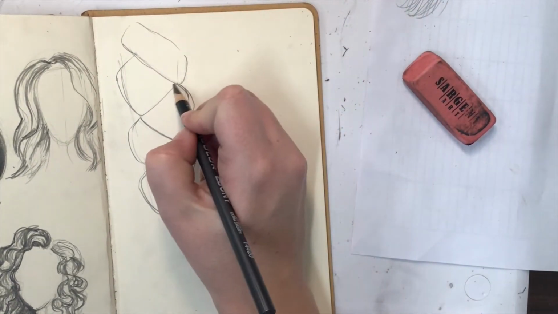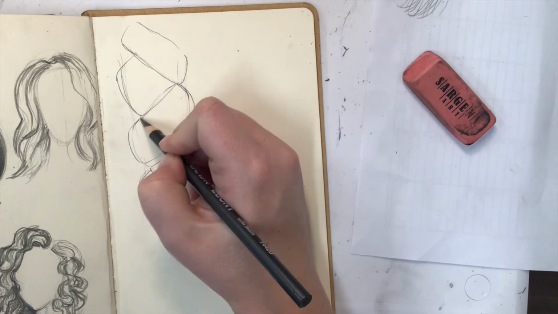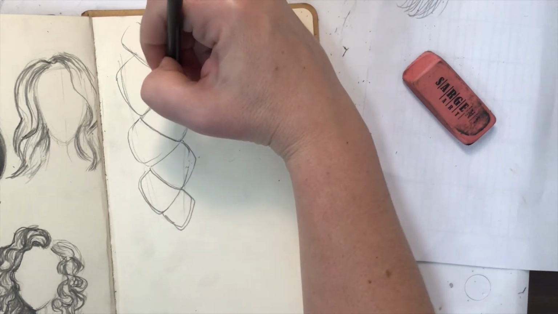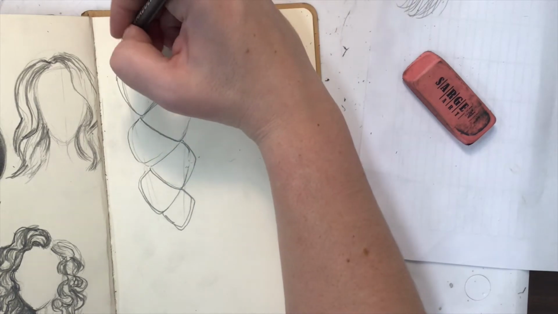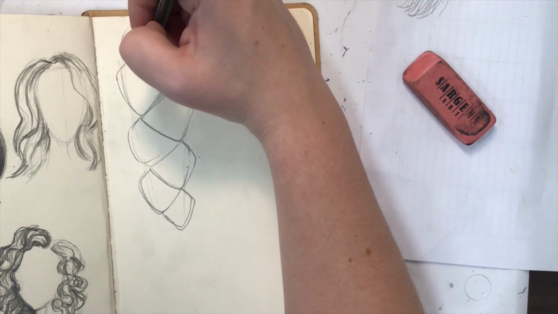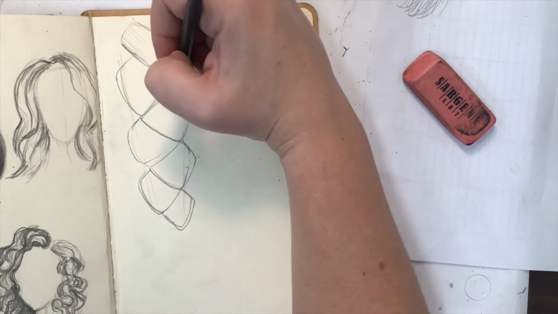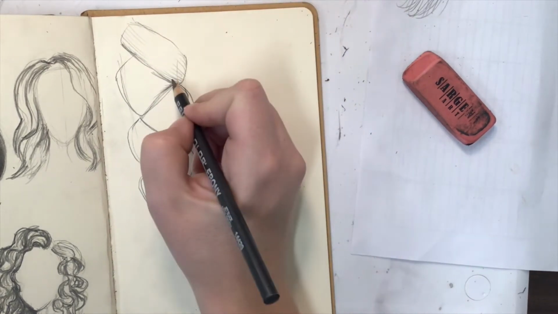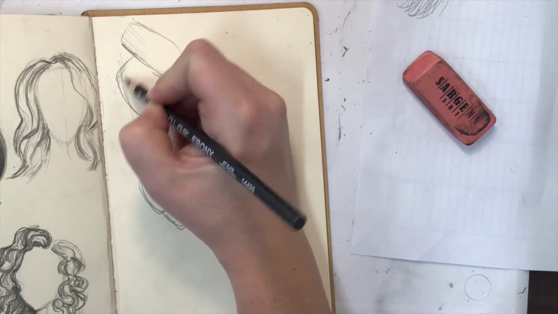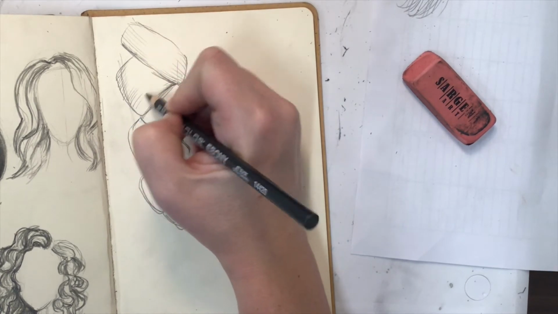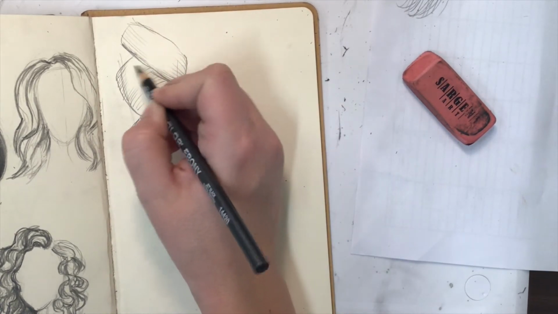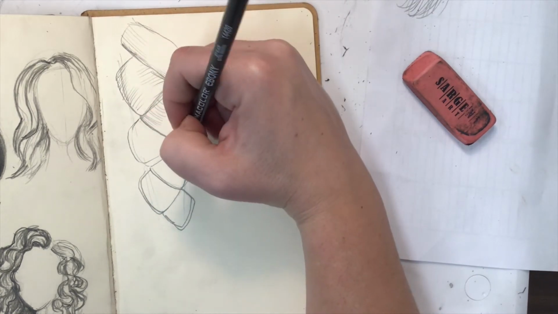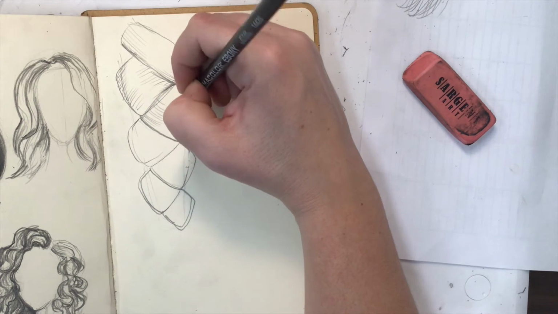So where each of these start to overlap, we are going to see a little bit darker in these corners. So again, the shadow is going to come from the edge of the form, and we're going to show the movement of the hairs as being twisted and turning. So I'm just giving you a guideline. You're going to switch up how these fold into each other.